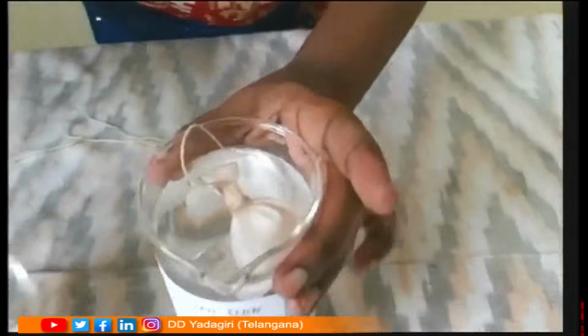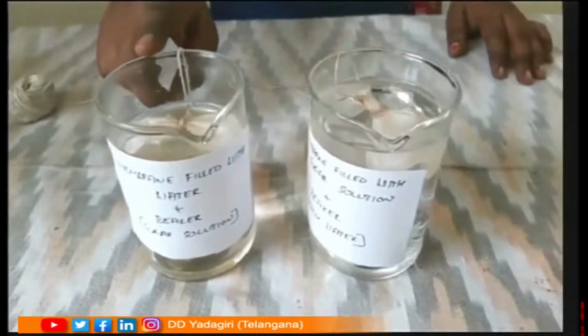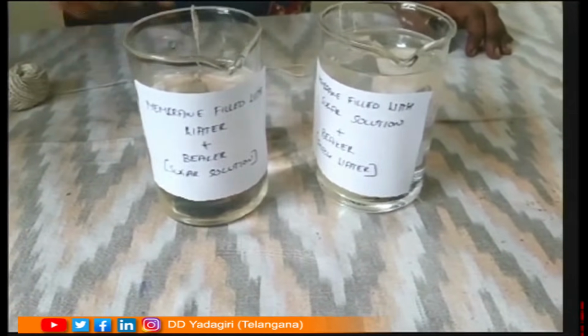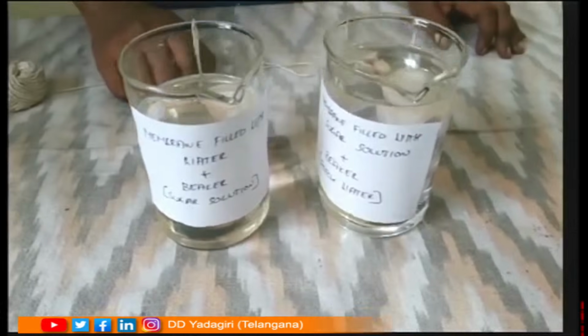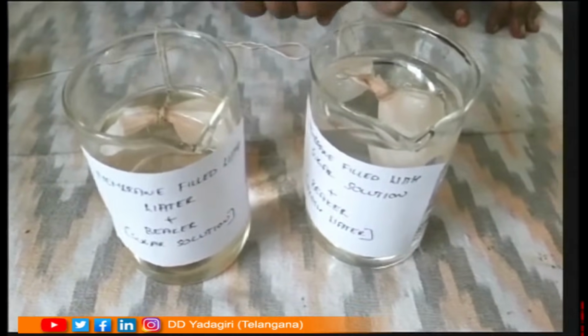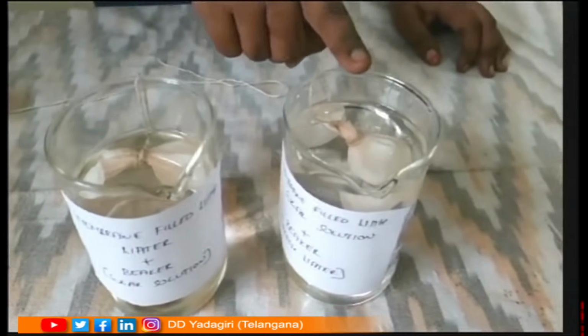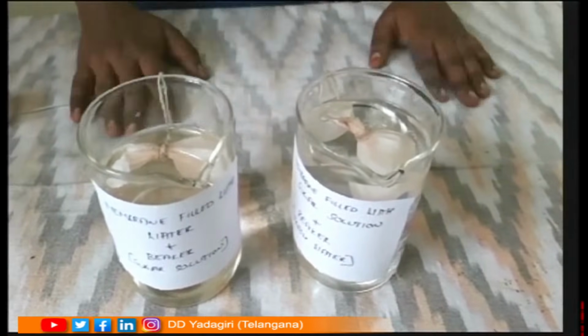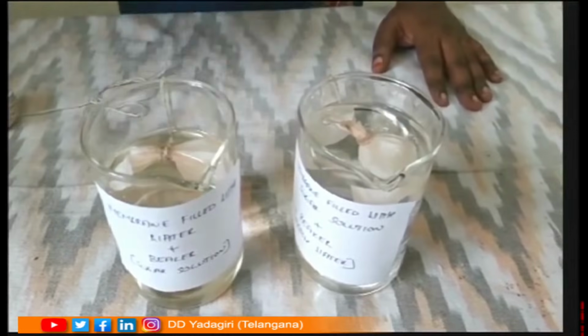Now children, you can see in this one the beaker is filled with sugar solution and the membrane is filled with fresh water. In this one the beaker is filled with fresh water and the membrane is filled with the sugar solution. Leave this experiment overnight.